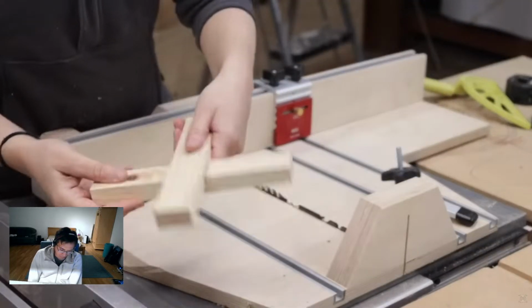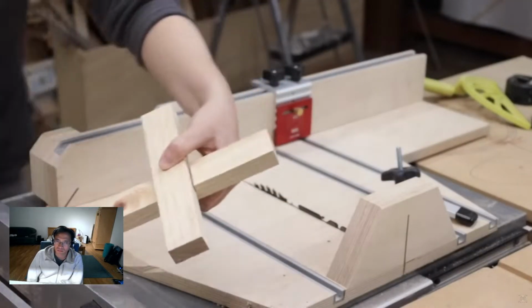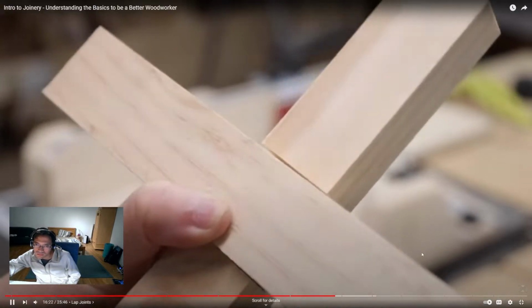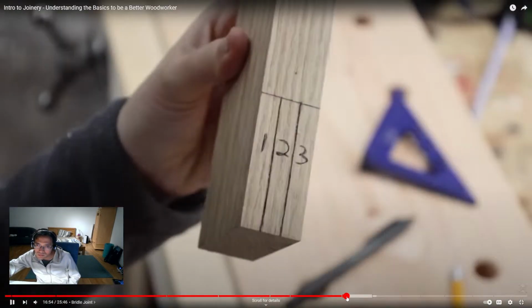When you try to join this, you see a huge gap. Well, not huge, it's exactly the size of the table saw blade. So all you have to do is nudge it over a blade.